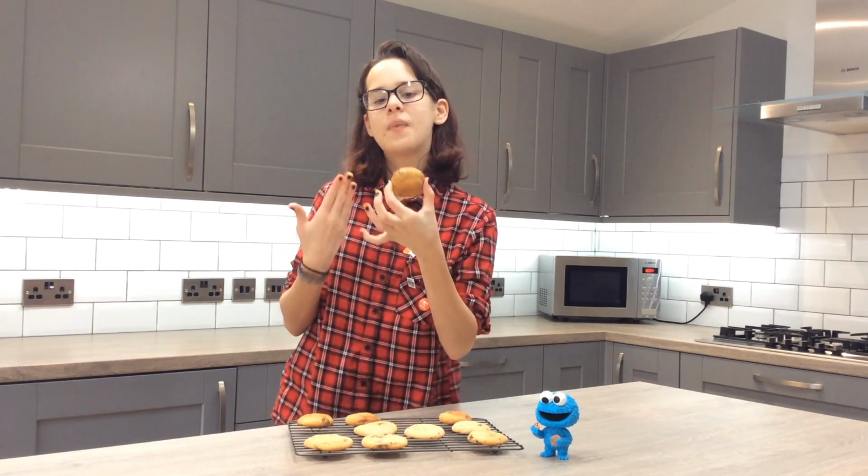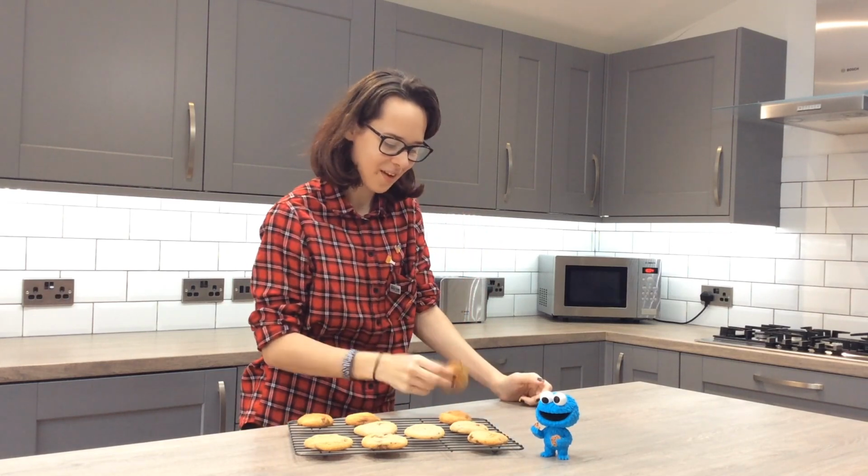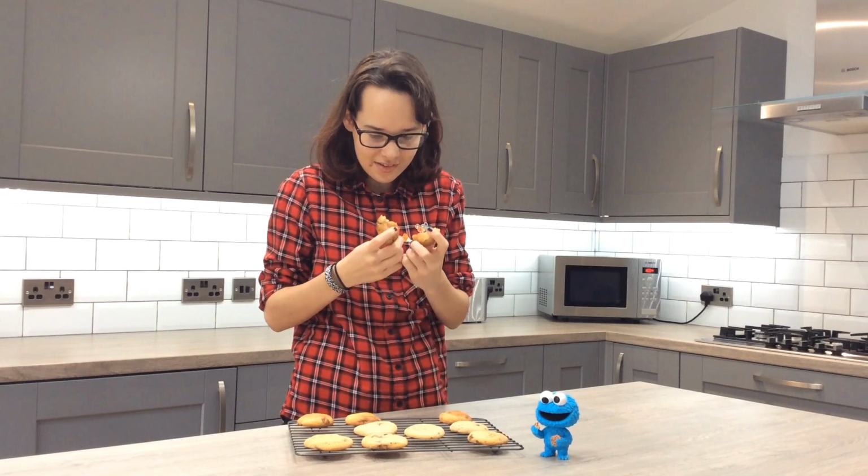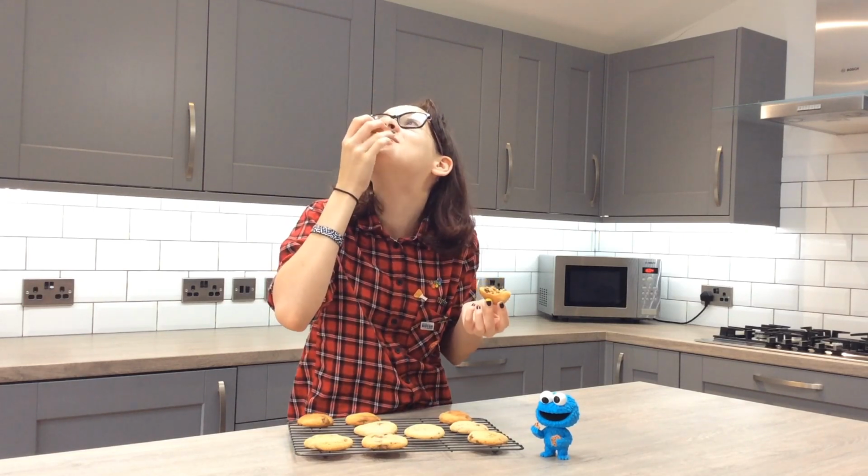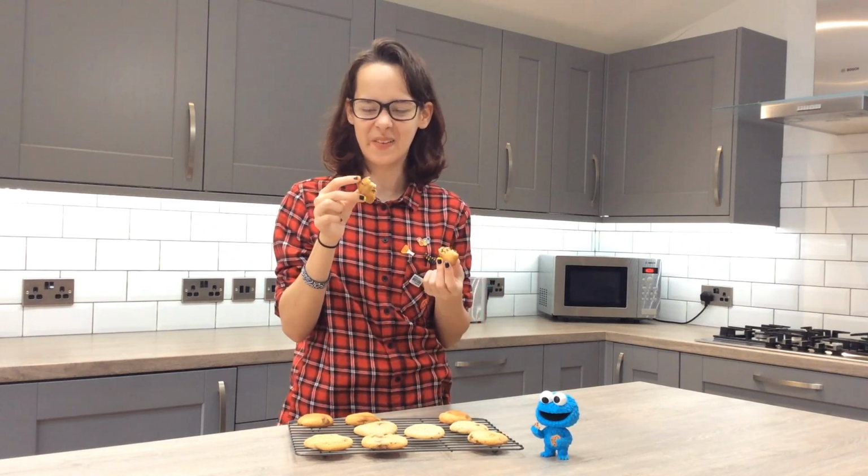Batch 3 was baked for just 5 minutes, but at gas mark 9. It's like a rock. It's still gooey on the inside. Oh, clumsy. It's kind of chocolatey.